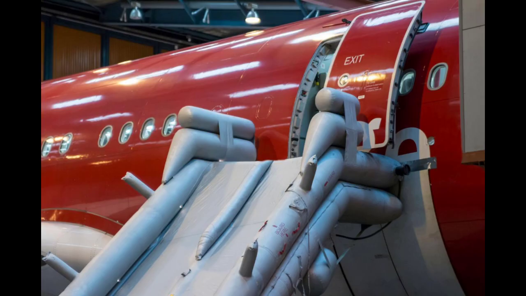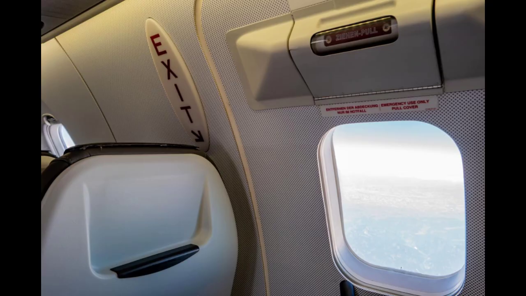Safety tips for passengers. Count the rows between your seat and the nearest exit. Read the safety card before takeoff. Listen carefully to the cabin crew briefing. Leave all carry-on baggage behind during evacuation. Follow crew instructions immediately. Use the nearest available exit, not necessarily the one you boarded through.